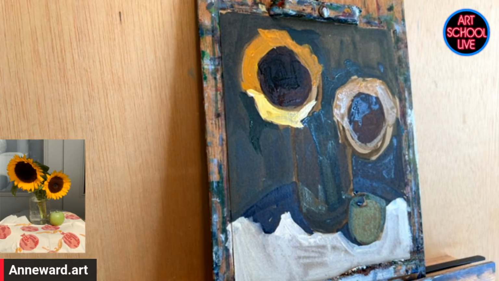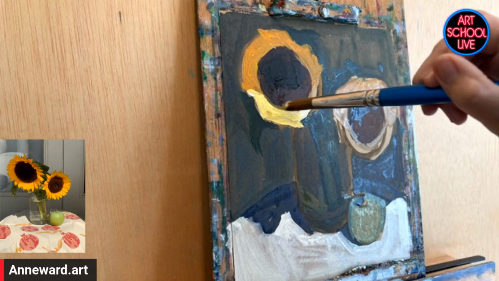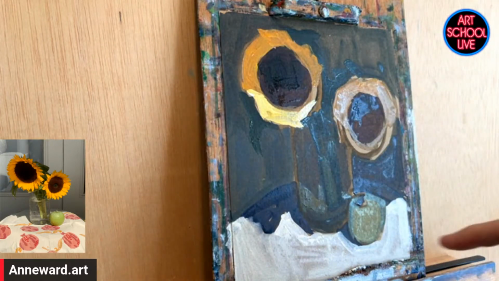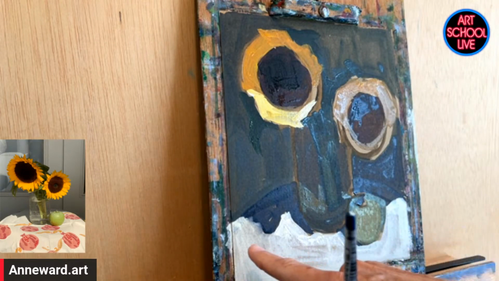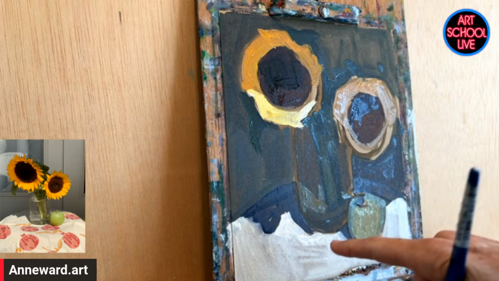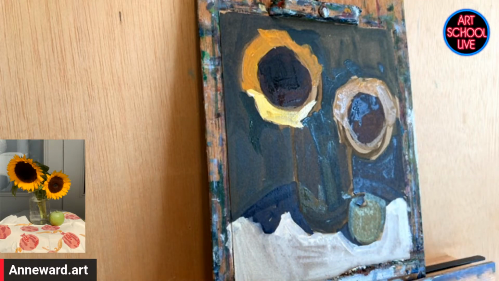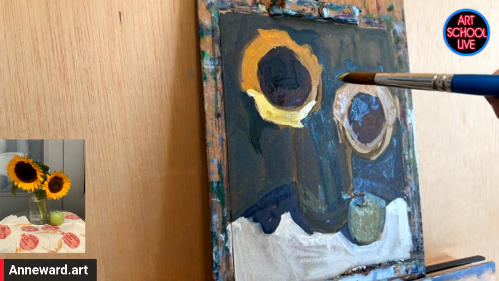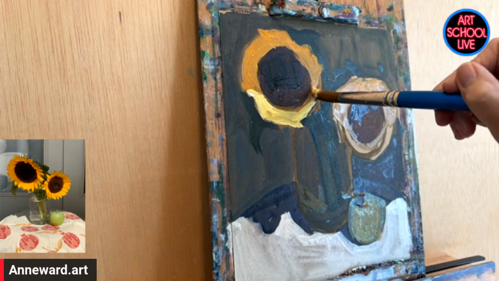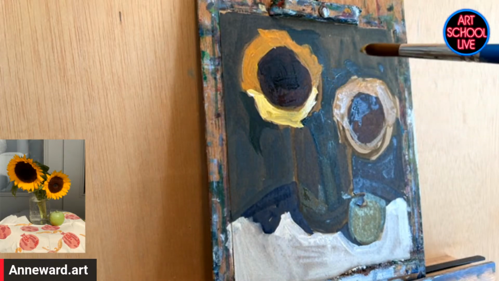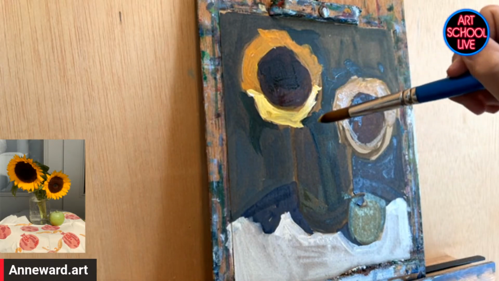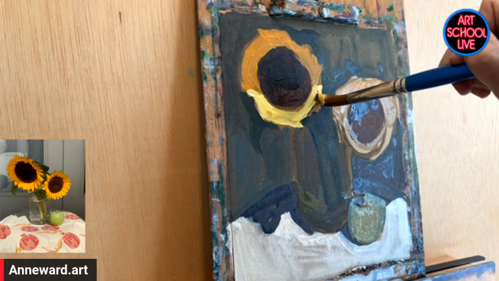I'm still working on it. The thing is these values right now are pretty exaggerated, but you can see as it starts drying, it's drying down several values. So the truth about working in gouache is that it takes two passes. You've got to go back in and adjust.